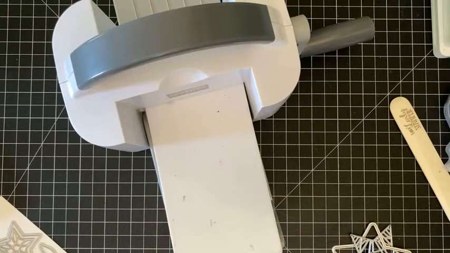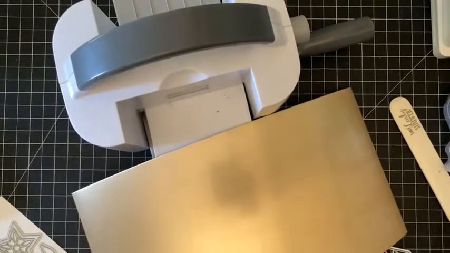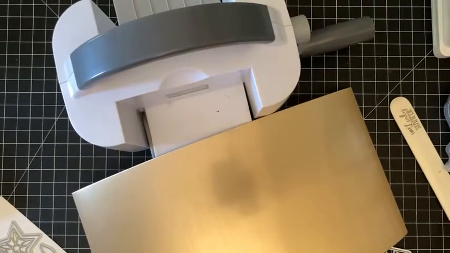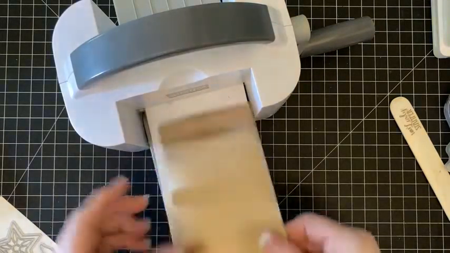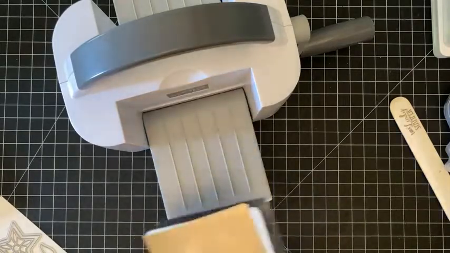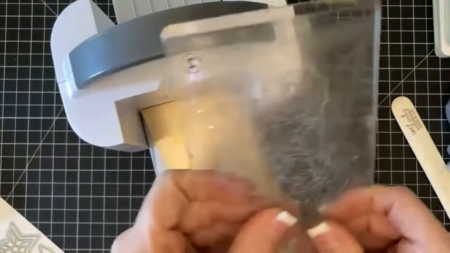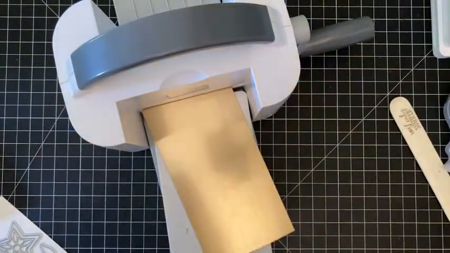Okay, this is some of the brushed metallic foil, and this is actually retired, but it is coming back. So it will be in the fall winter catalog. So will this fit in here? Yeah. It's warped really bad. I think I just need to get rid of that.